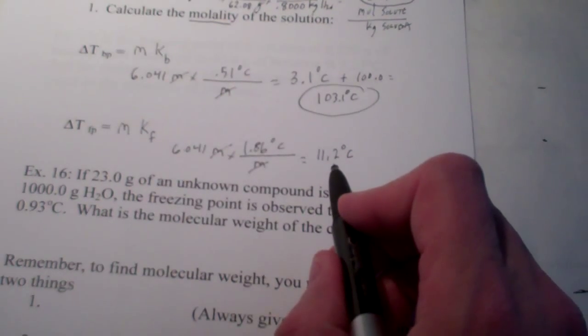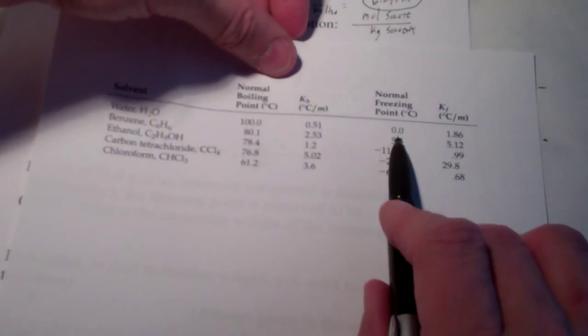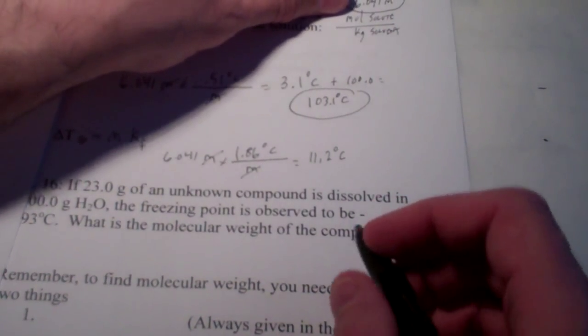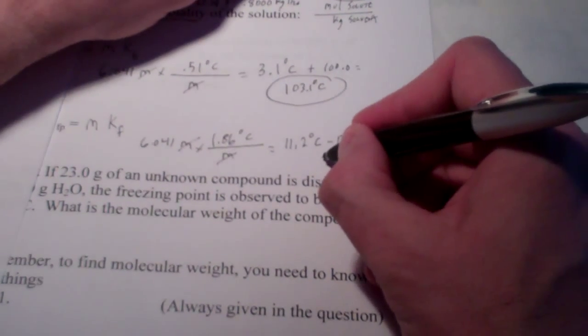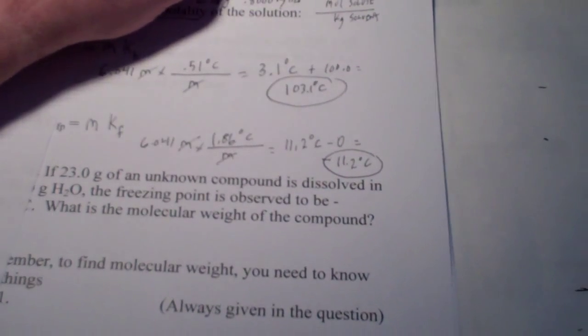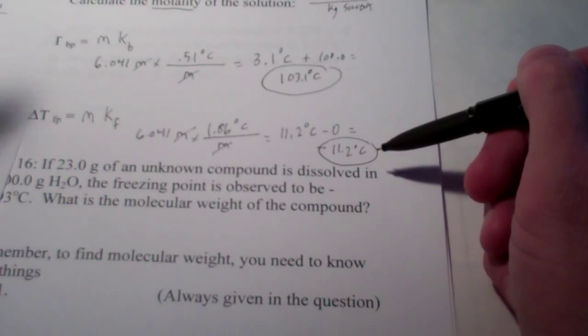Now that is not my answer. That's how much the freezing point changes by. So normally water freezes at 0. So if the freezing point is depressed by 11.2 degrees, we end up with a negative 11.2 degrees Celsius for the freezing point of my solution. I have lowered the freezing point.